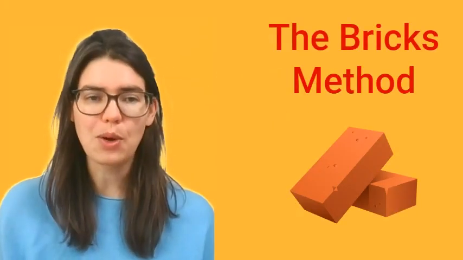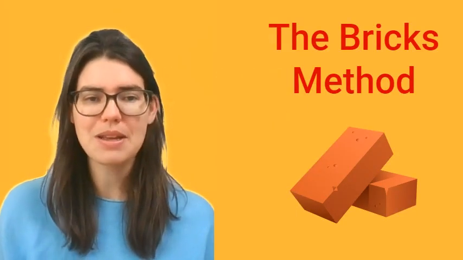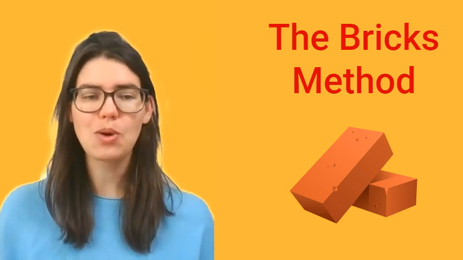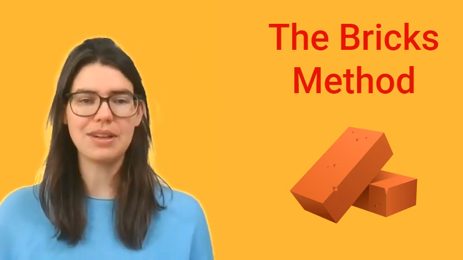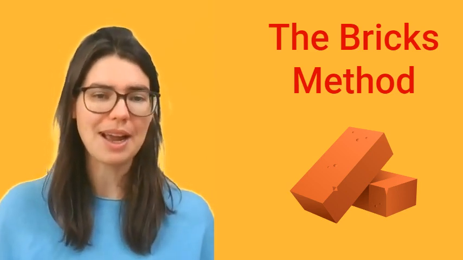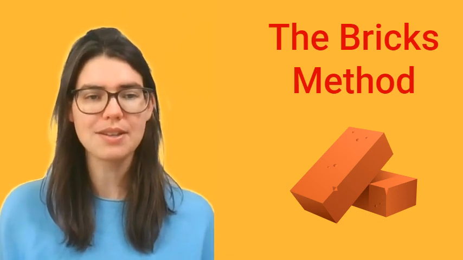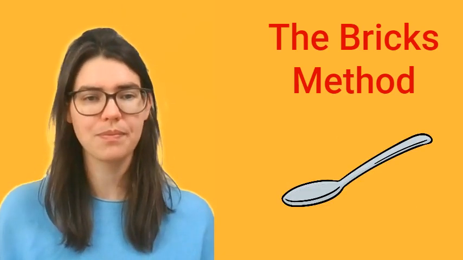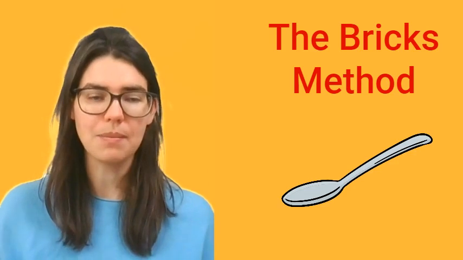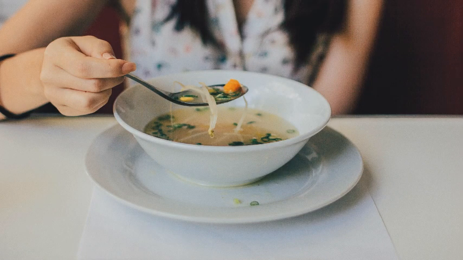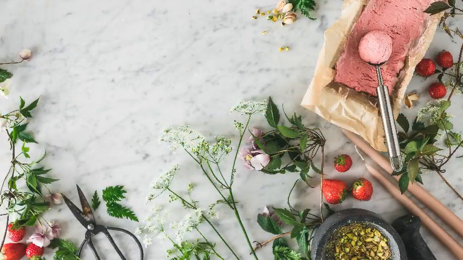But I want to give you not only the bricks exercise, but some additional ideas of how you can use it. One additional example could be that you change the object. Instead of using bricks, you could, for example, use spoons. And with spoons, it's similar. How can you use a spoon? Sure, you can just eat with a spoon. You can eat soup or whatever you want. You can also scoop ice with a spoon.